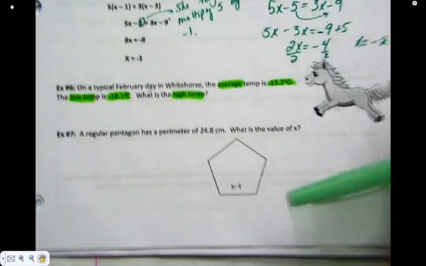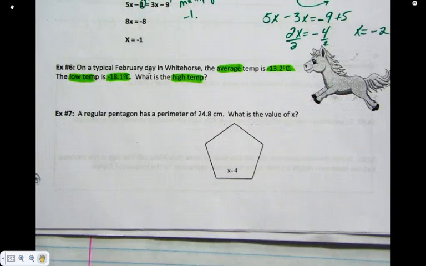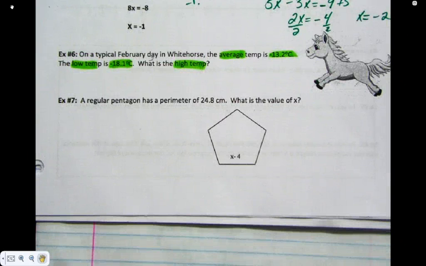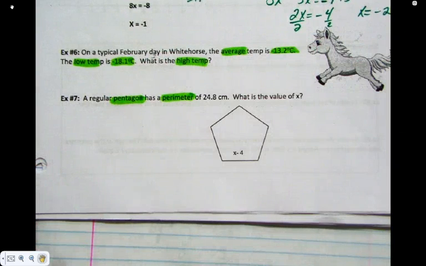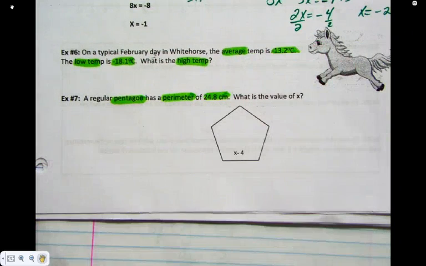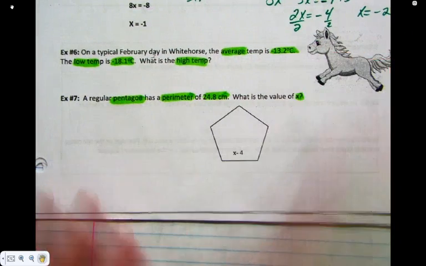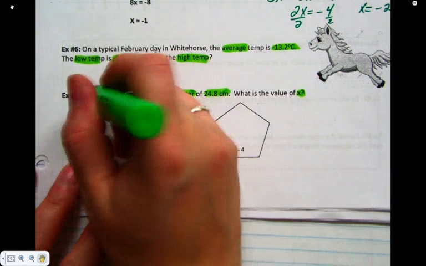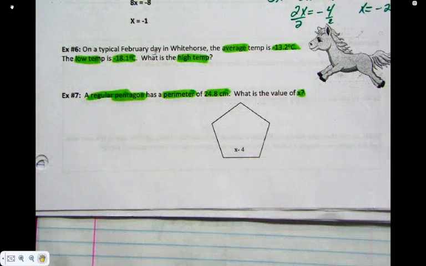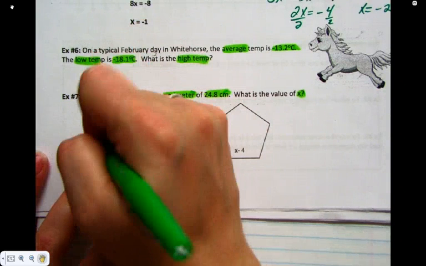Number 7. What do we need to know? Perimeter 24.8 centimeters, and what is the value of x? Value is another keyword we need to know. Regular. What does a regular whatever, rectangle, square, pentagon, mean? All sides equal.